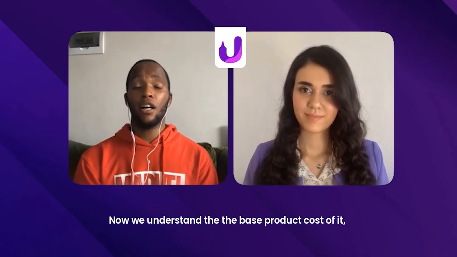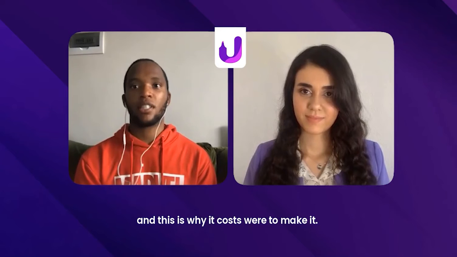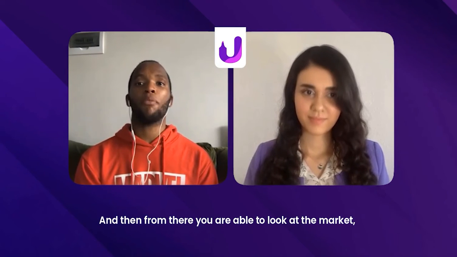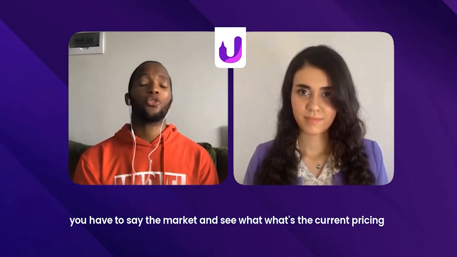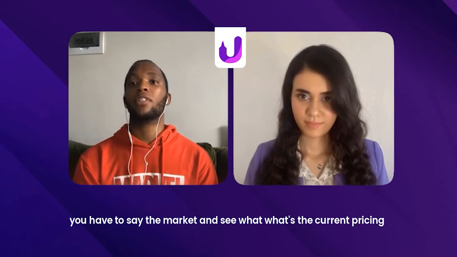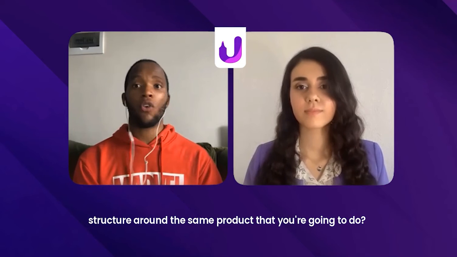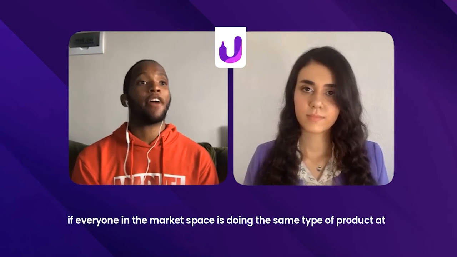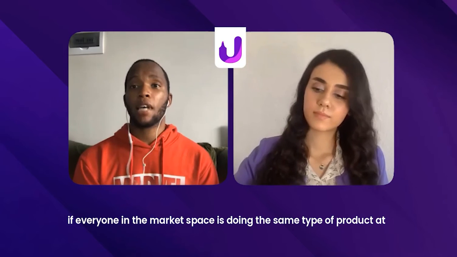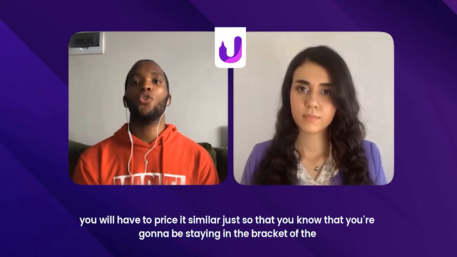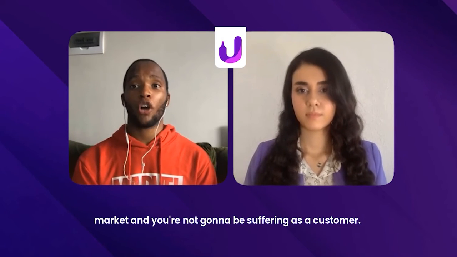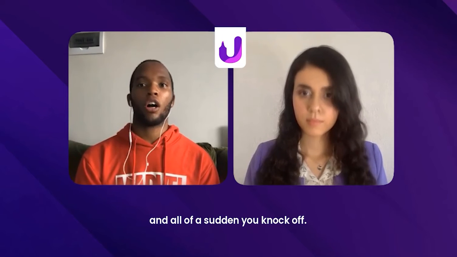Now we understand the base product cost of it, and this is what it costs for you to make it. And then from there, you're able to look at the market. You have to study the market and see what the current pricing structure is around the same product that you're going to do. If everyone in the market space is doing the same type of product at a certain price, you'll have to price it similarly, just so that you stay in the brackets of the market.